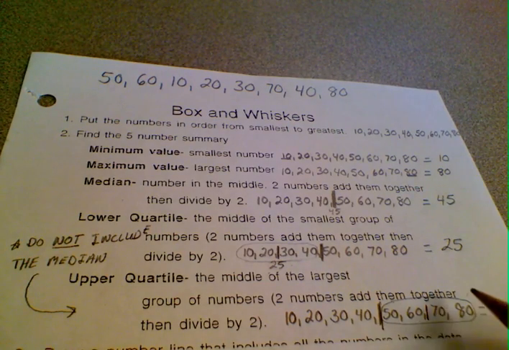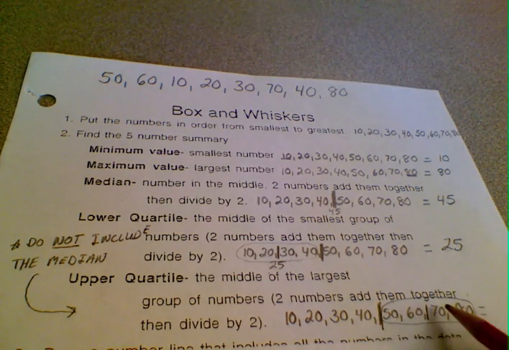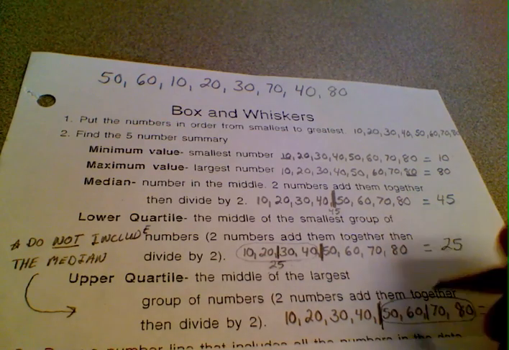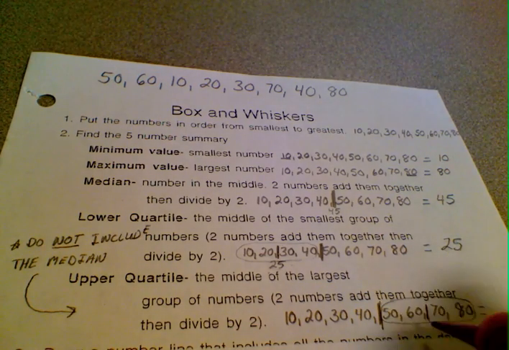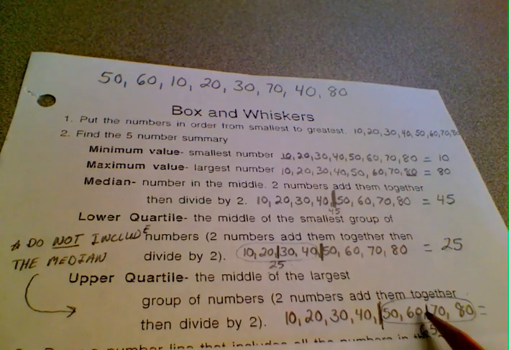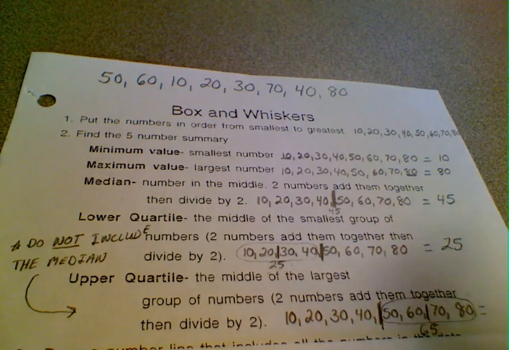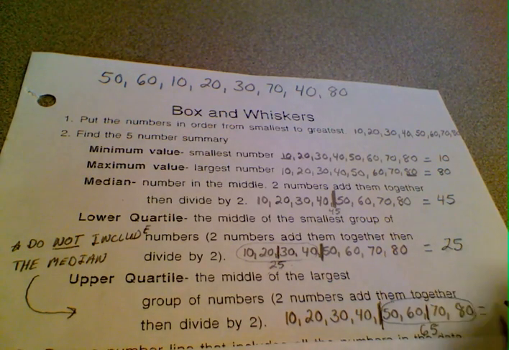Well, I need to find now what's the middle of 50, 60, 70, and 80. And I see now that that is 65, all right? Again, that is the number right in between 60 and 70. That would be the middle of these 4 numbers here. So I'm going to say now that my upper quartile here is 65, okay?